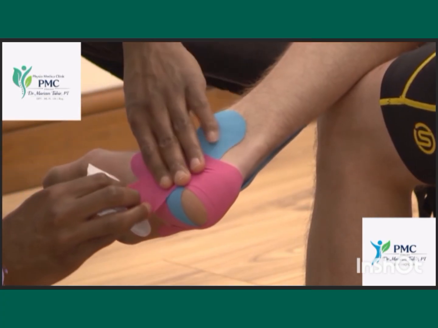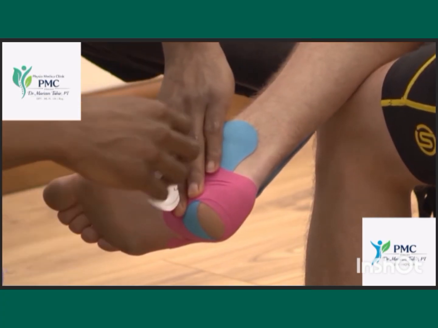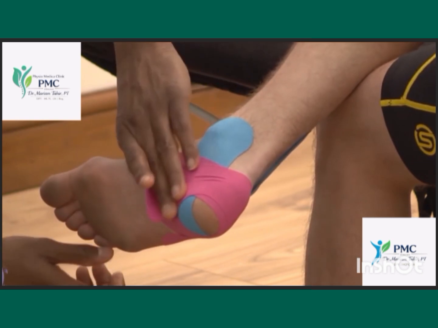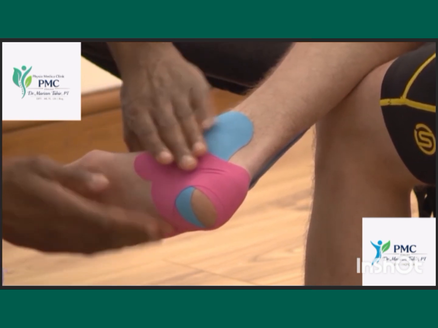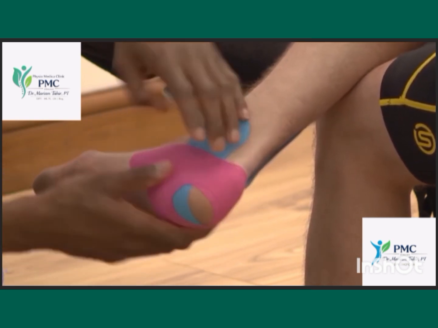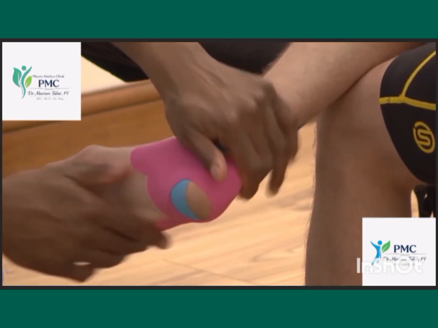Now that we have covered ankle taping, let's move to our next application, that is kinesio taping for the lower back, one of the most common complaints we see in clinical practice.